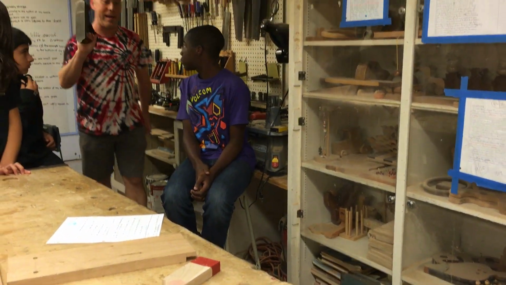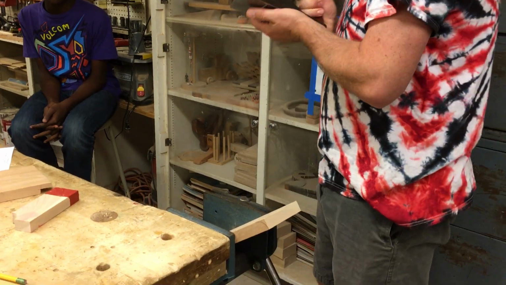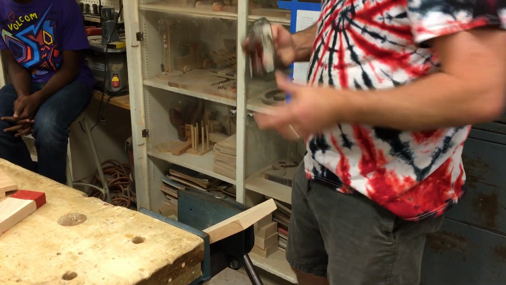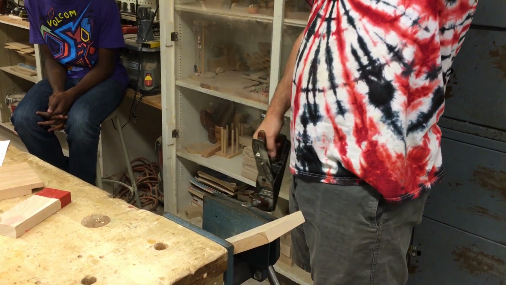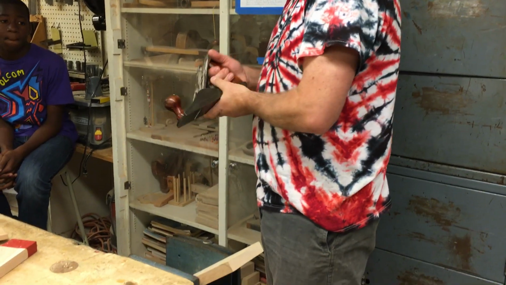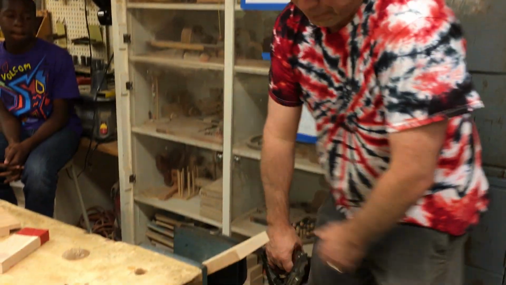When you're trying to pick out a hand plane, bring it to me so that I can check it for you and make sure that it's nice and sharp. I'll do a little sample on a board up there to make sure that it works right. If it works right, great, I'll say yeah. If not, I might make adjustments, or I might just send you to go get another one.